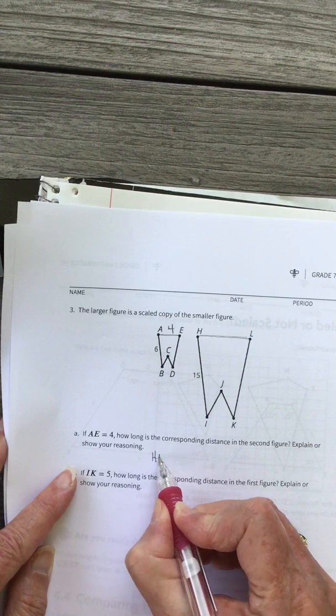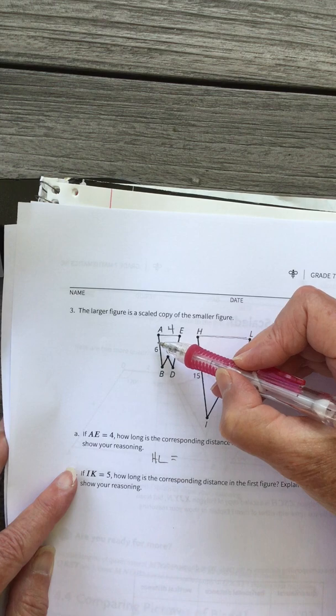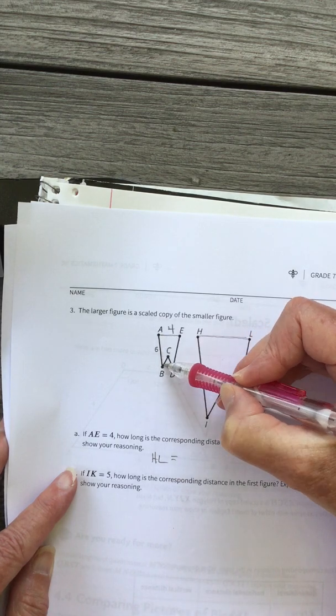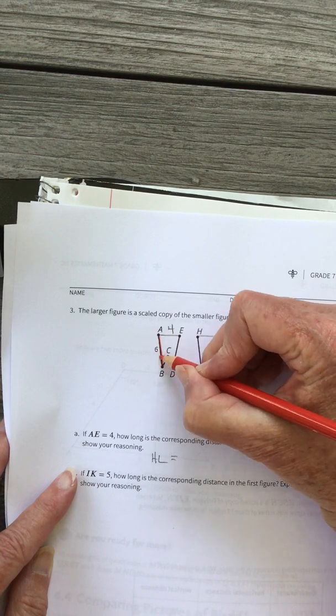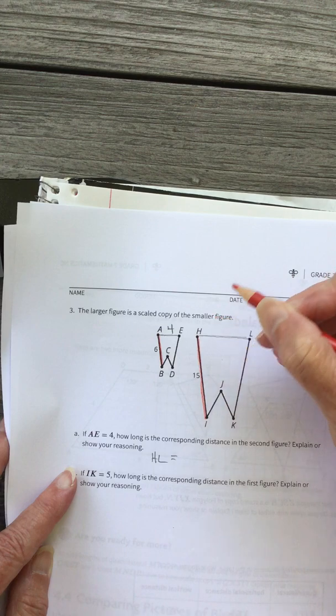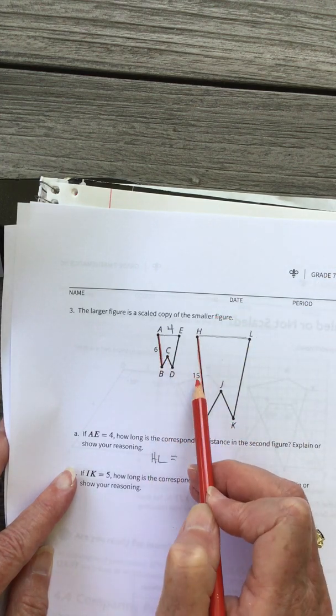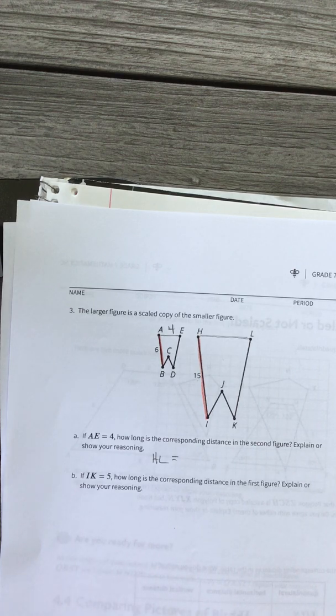So we want to know HL equals how many units? Well, we are given this right here. Does this side, let's try colored pencils again, does this side correspond to this side? Yes. And this goes from 6 to 15. So how do we figure out 6 times what equals 15?